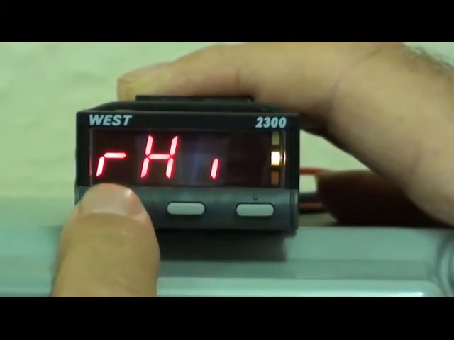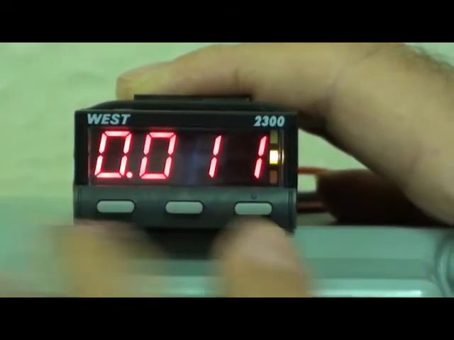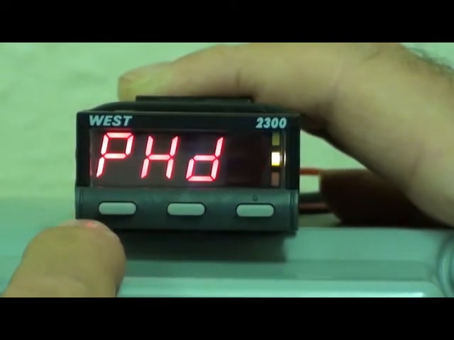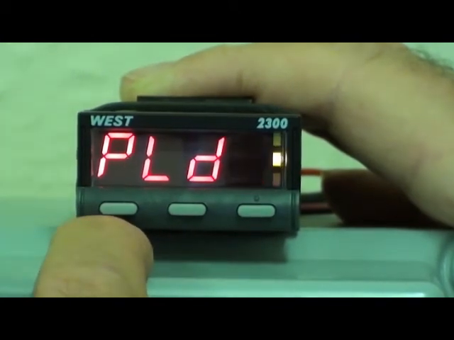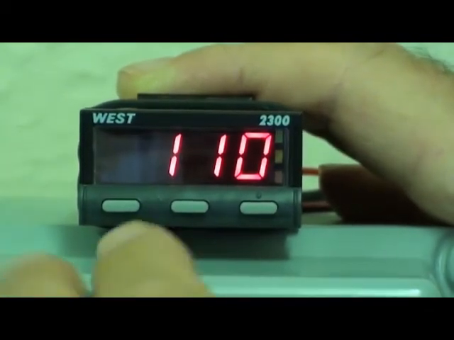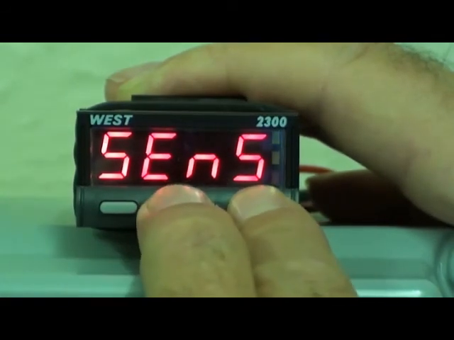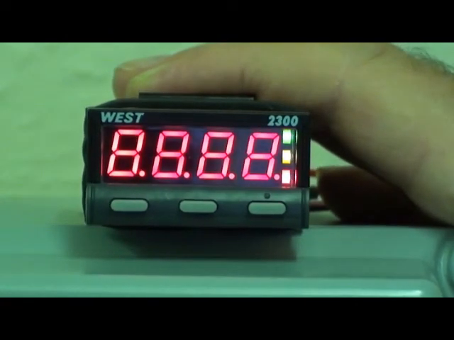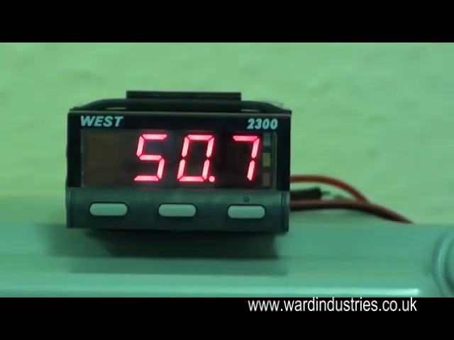Range low, range high. The type of output, in this case an indicator with 2 alarms. And these are the alarm types, AL1 and AL2. Then we're back to the type of input again. Again, to exit, choose a parameter, press the up and down keys together, and we now come back into the normal operation mode.